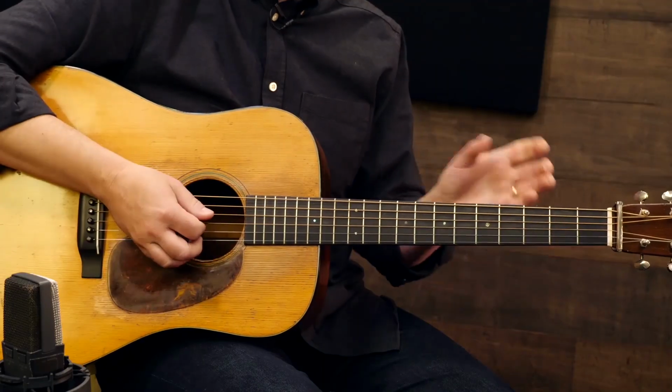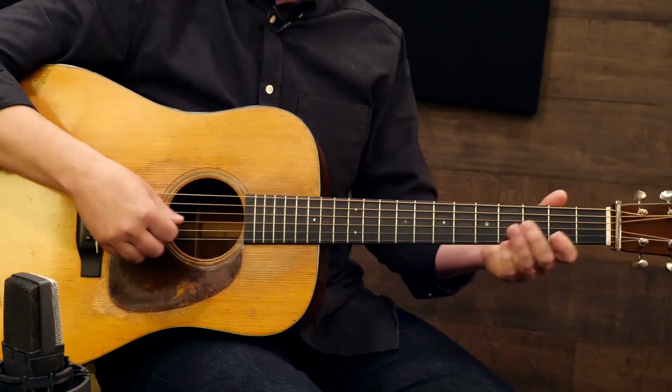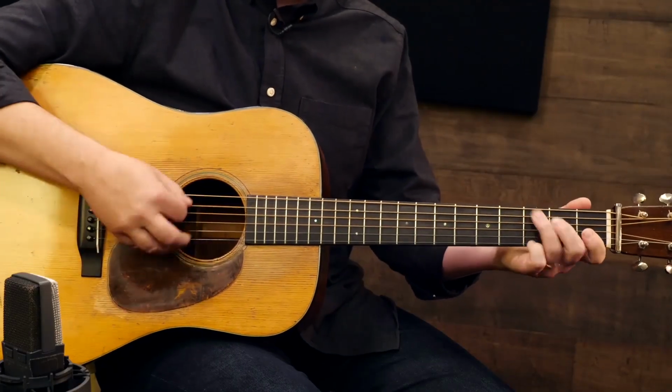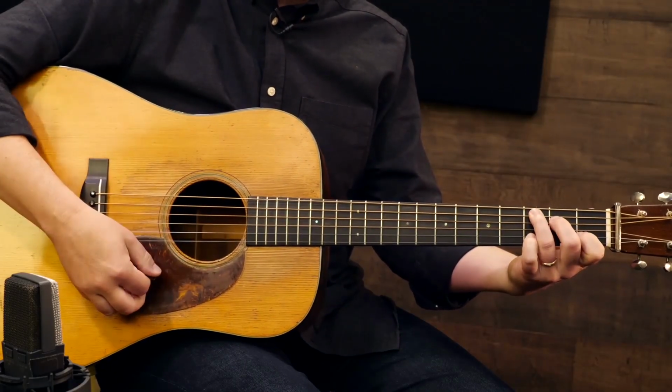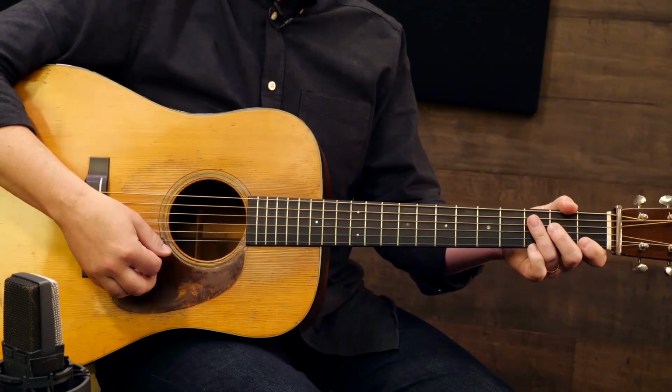All right, so that sounds a little more, again, it's still consonant, but maybe a little more traditional, if you will. But it's still achieving the job of a walking bass.